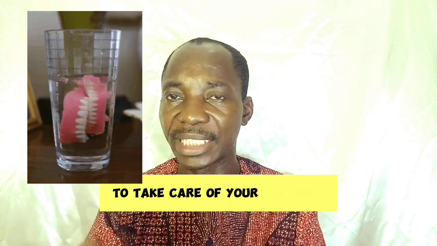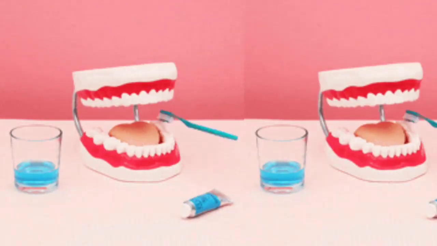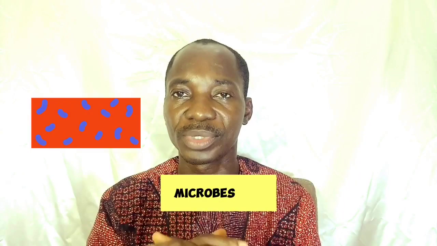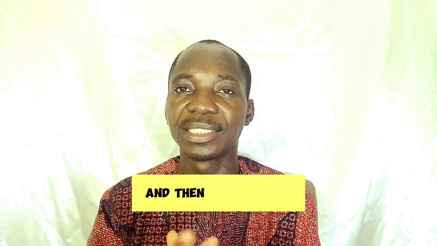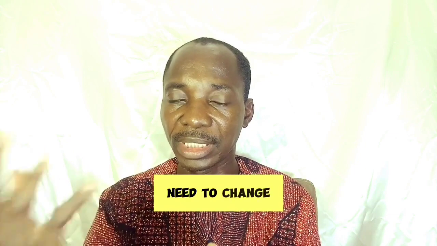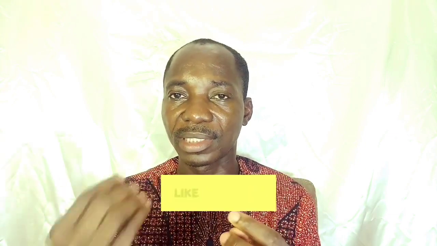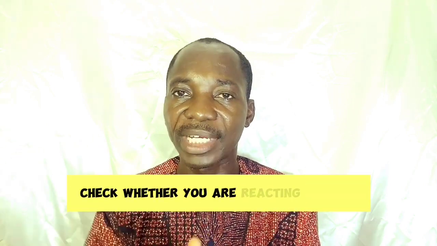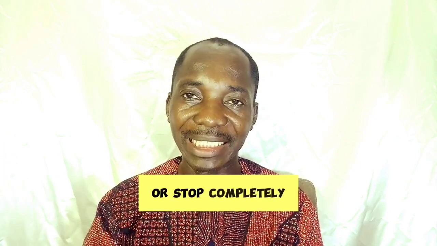Additional treatment will include taking care of your dentures. If you use dentures, artificial teeth, then you need to ensure that you clean them very well regularly so that they don't collect microbes that could cause infection. Some people may actually need to change their denture. For people who use other chemicals like lipsticks on their lips, you may need to check whether you are reacting to such and then get them changed or stopped completely.